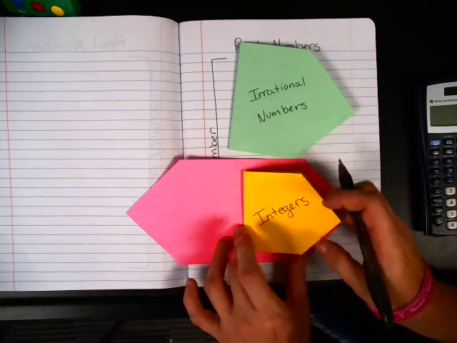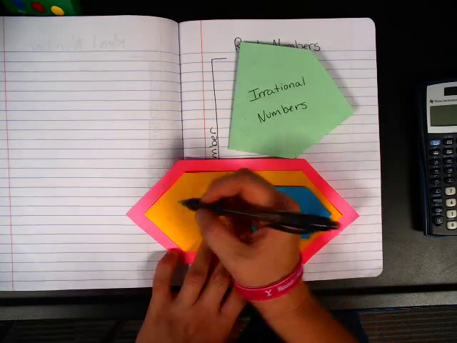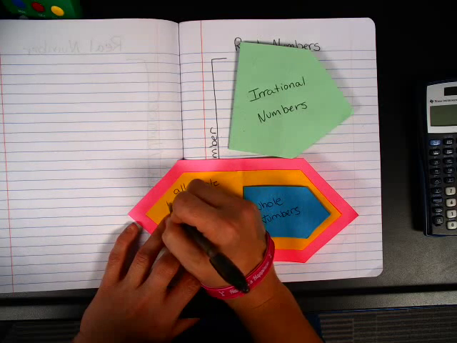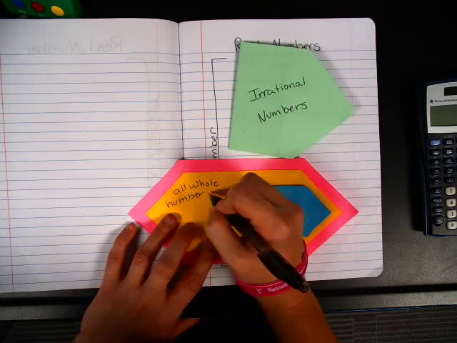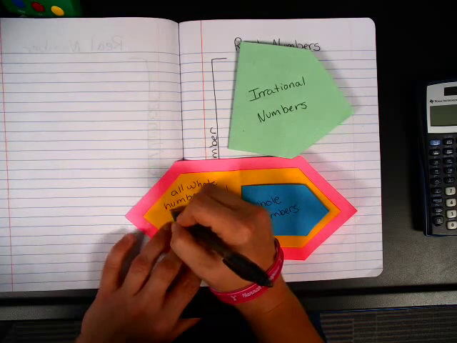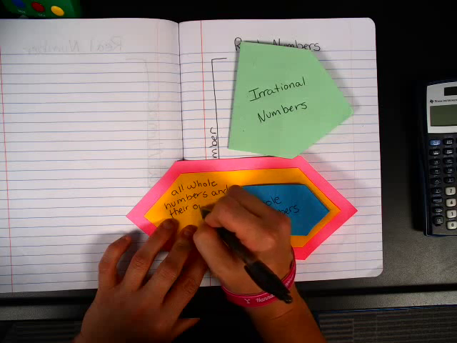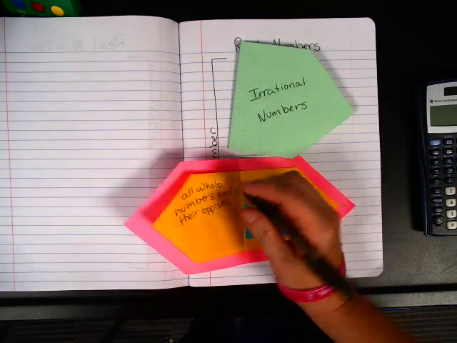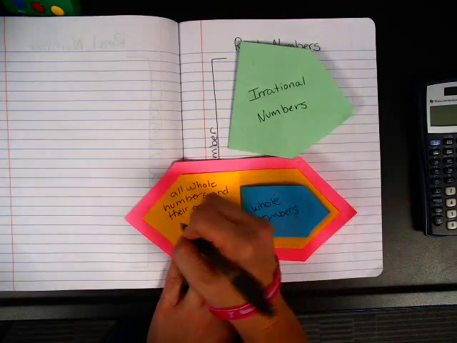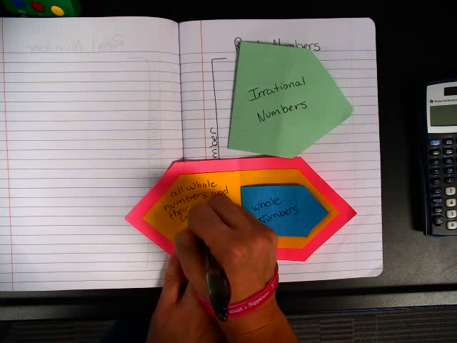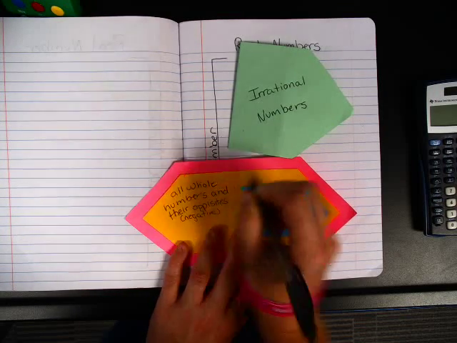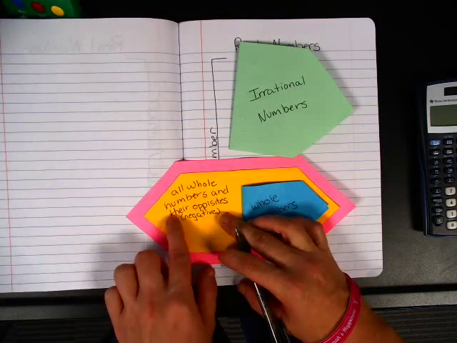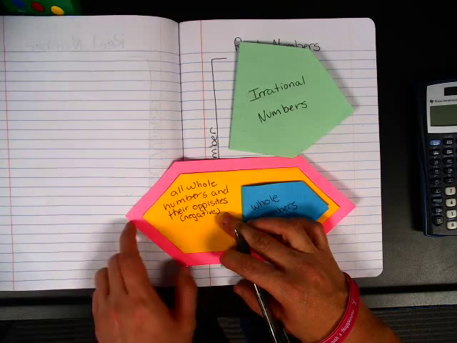Okay, that's the next section. Okay, let's write the definition. An integer is all whole numbers and their opposites. Opposites means the negative, right? So make sure you give yourself a little note that it's all the negatives, okay? So, integers, this part right here, is all whole numbers and their opposites, okay?